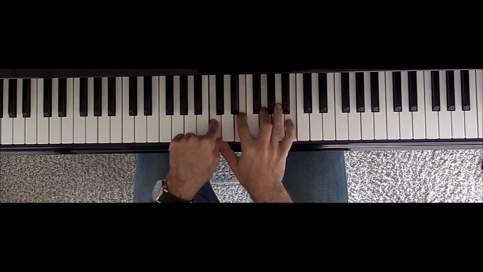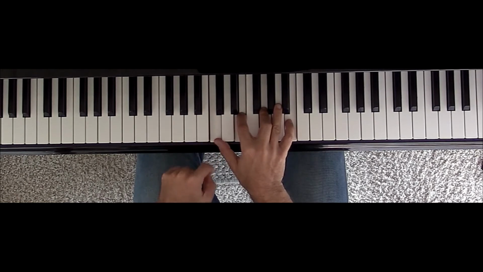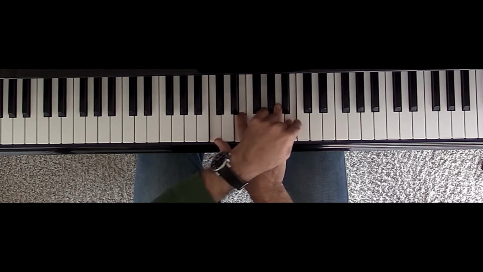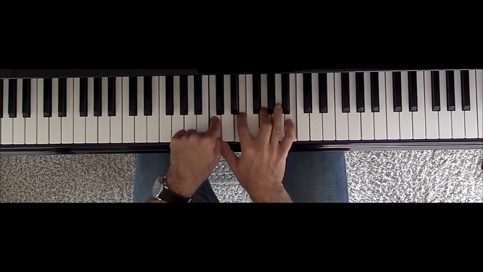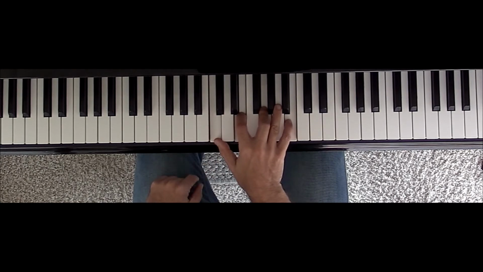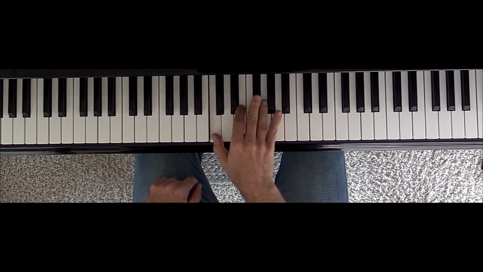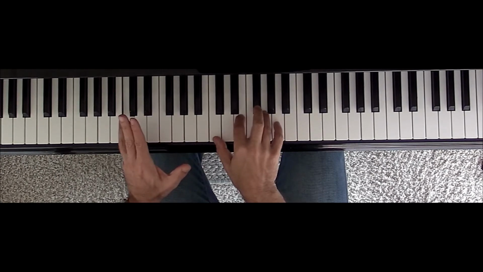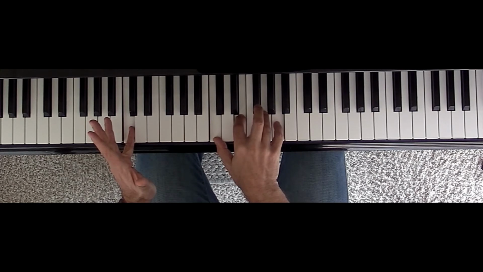So a major sixth chord will be the one that doesn't have the seventh, and instead has the sixth, the natural sixth, so this one. This is a major sixth chord.